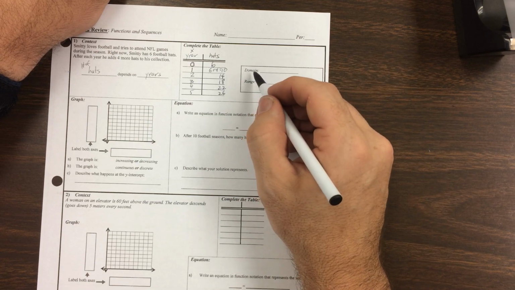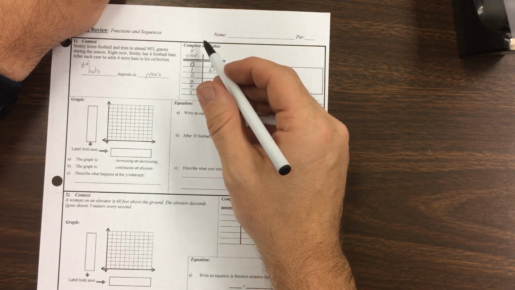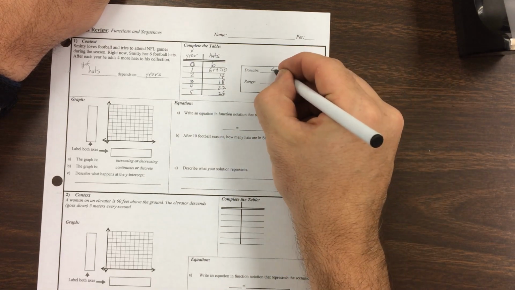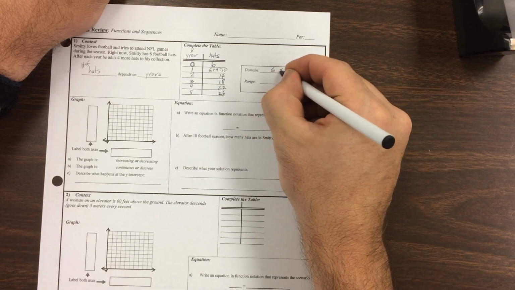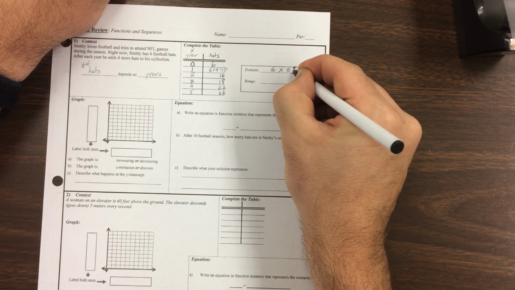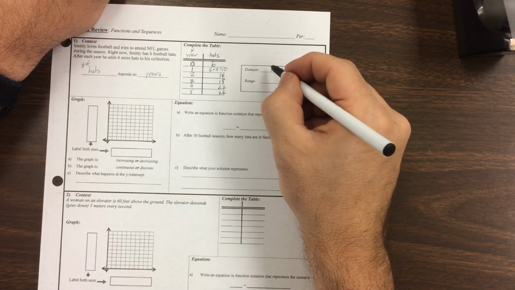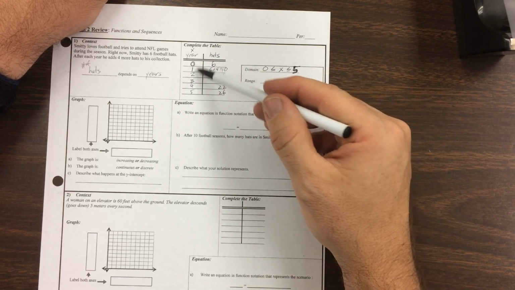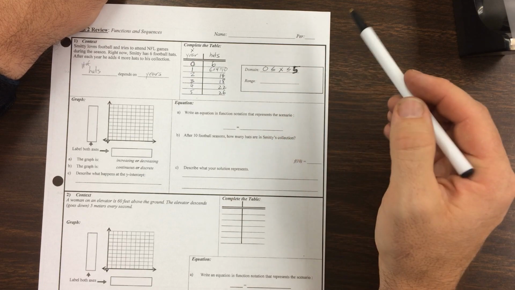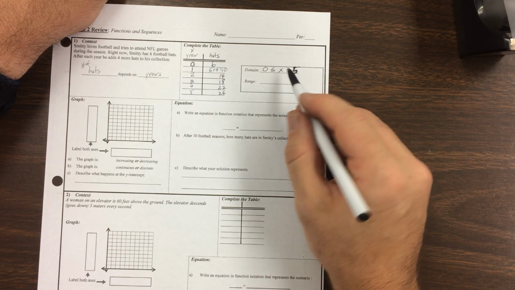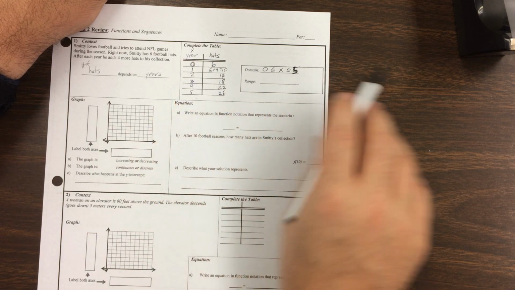So our domain is the set of x values. So we can write it like this. This is the way we've learned to write domain. Now, I just copied from my table, but there's nothing that says he can only live 5 years.